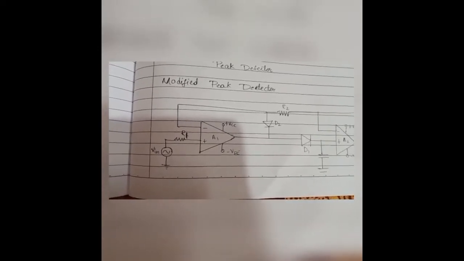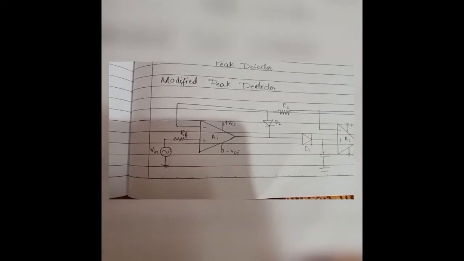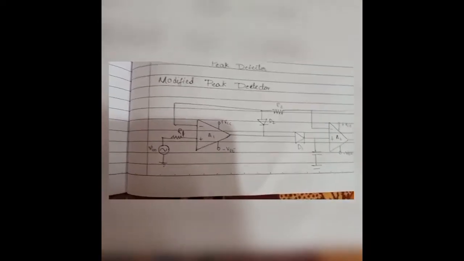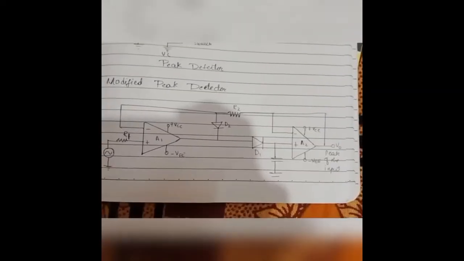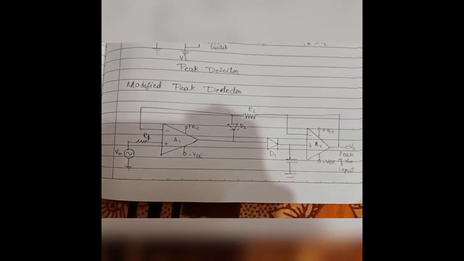Its working is such that as the input voltage becomes higher than the charge stored in the capacitor, it charges itself with the new higher value of the input signal. However, for a smaller value of the input, the capacitor sticks to the previous higher value.